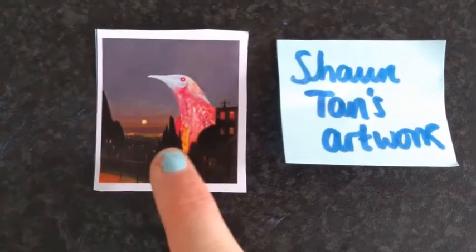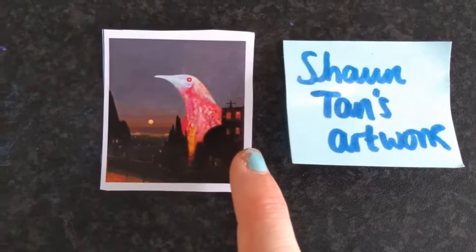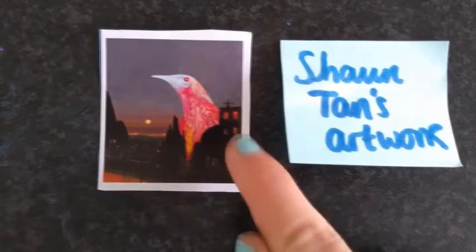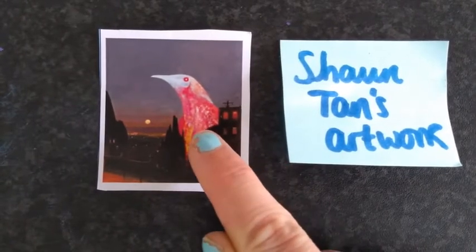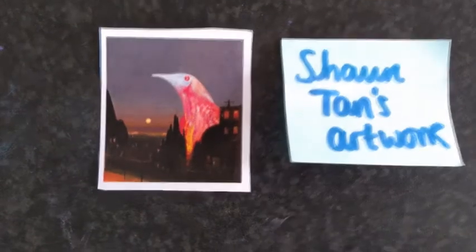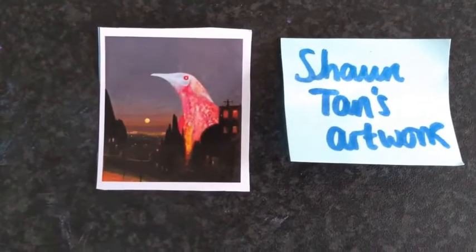Look how big the bird's head is compared to the windows in the building. So he's played around with scale again. If you were a person in the window there looking out, this bird is going to be huge. So this image is going to be our inspiration image.